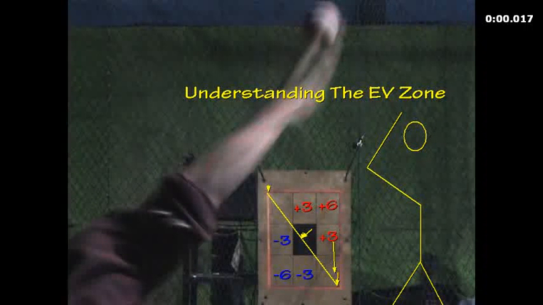Same thing up and away. When the ball's elevated, when it's higher, it's going to gain a little bit of speed. But when it's moving away from you, it's going to lose a little bit of speed. And because it's up and away from this right-handed batter, we're talking about another case of counteracting. So down and in, middle, and up and away are all the same reactionary time.